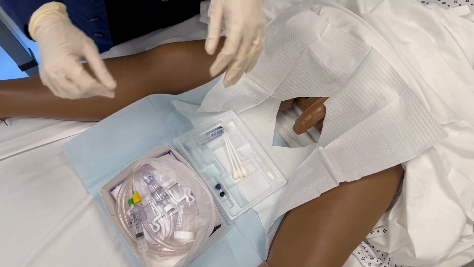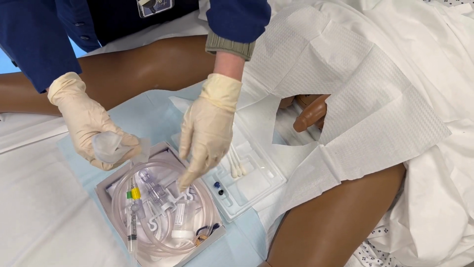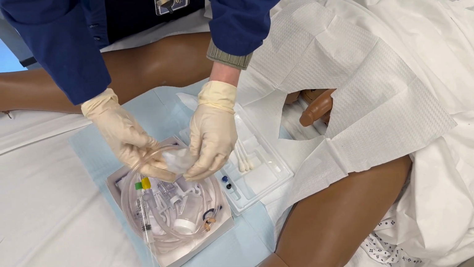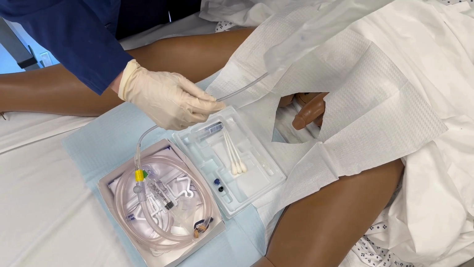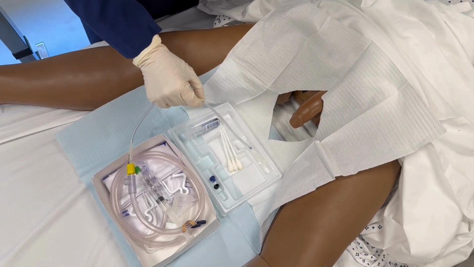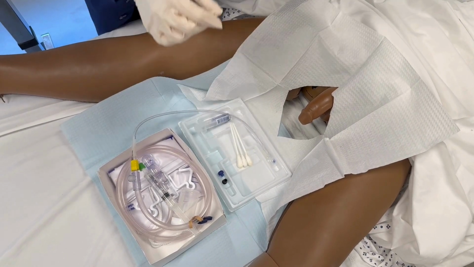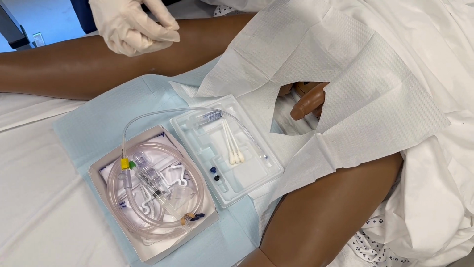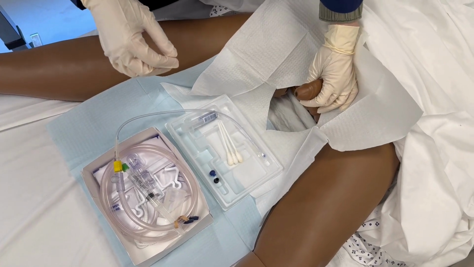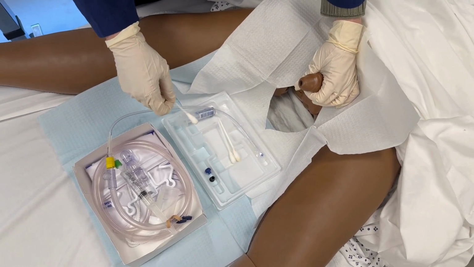Remove catheter from the sleeve and place in lubricant. With your non-dominant hand, lift the penis, retract the foreskin if present, and identify the meatus.